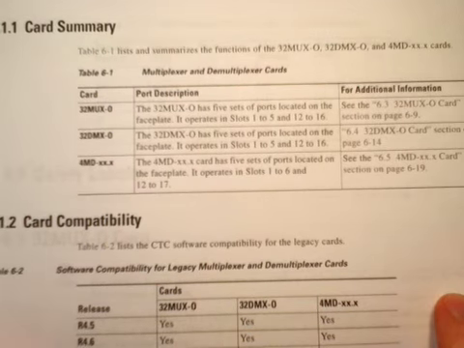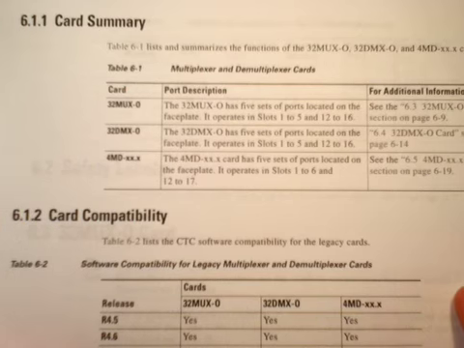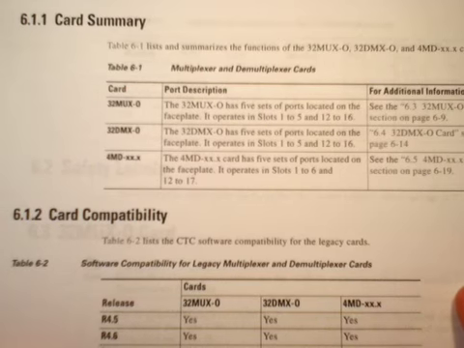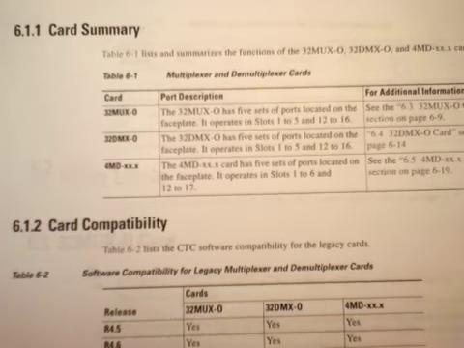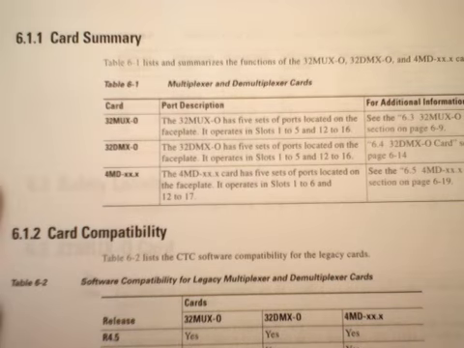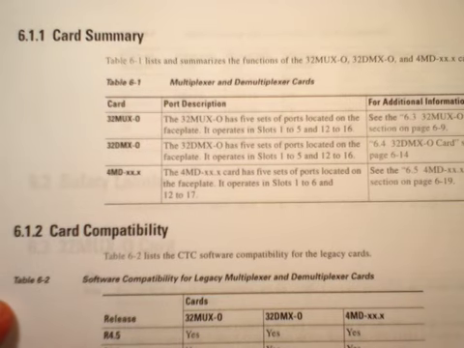Okay, in this video I'm moving on to Chapter 6 of the Cisco ONS 15454 DWDM system guide. And in this chapter we talk about optical multiplexer and demultiplexer cards. So you'll recall that we gave a block diagram of the WDM system.